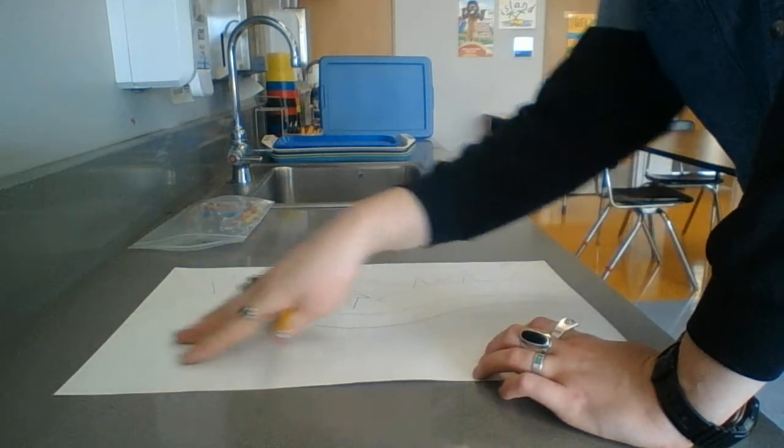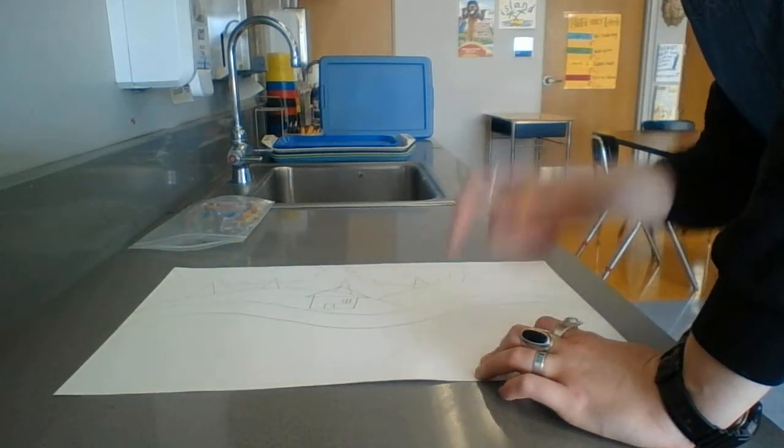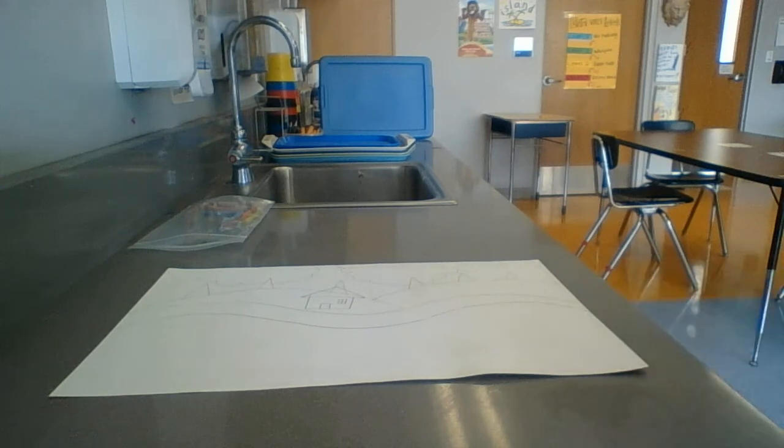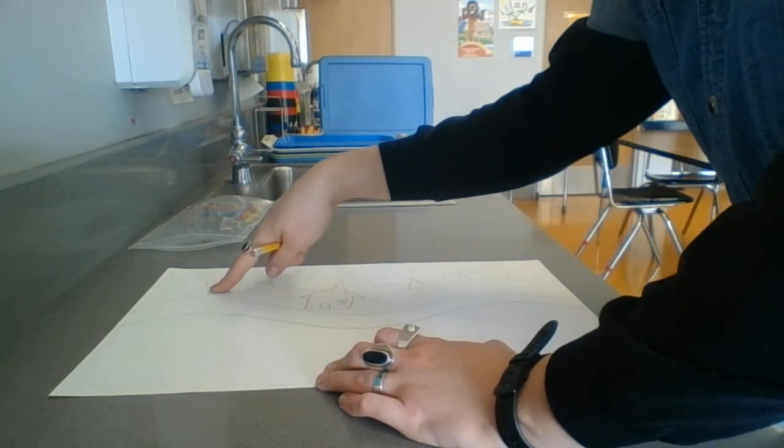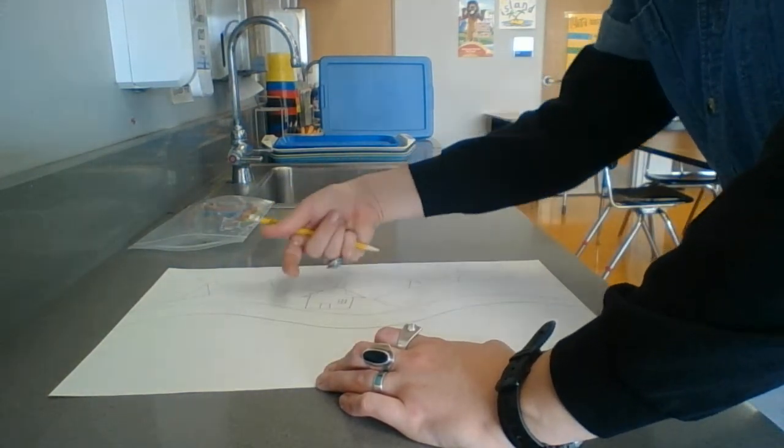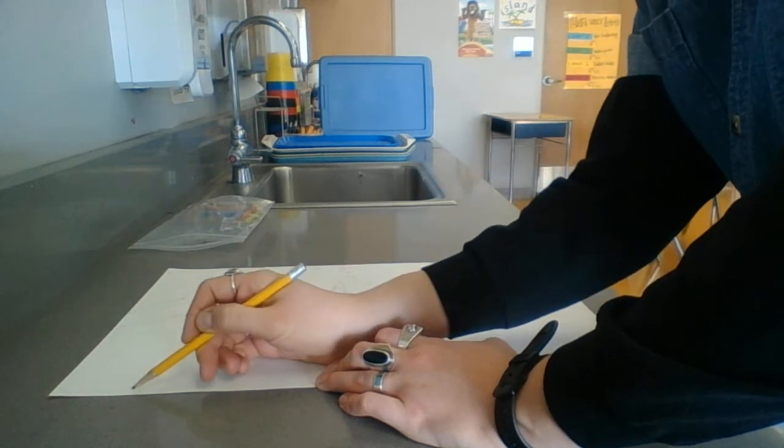Now I need some things in the foreground, in the front. So I gotta think, what do I want in the front of my landscape? Maybe I could add some more trees. These trees are going to be much bigger than the background because as things move forward, they get bigger.